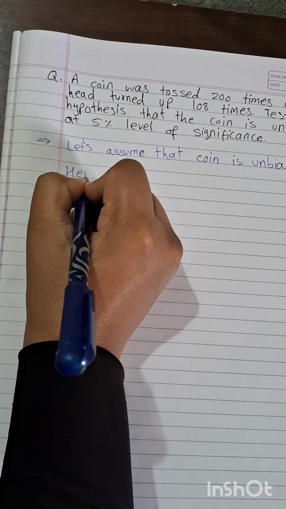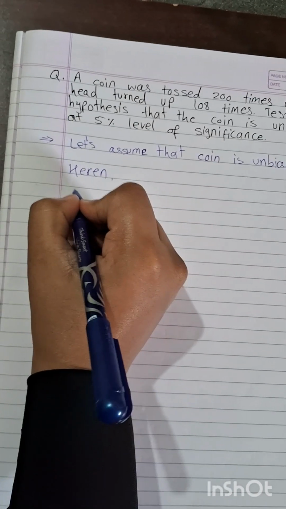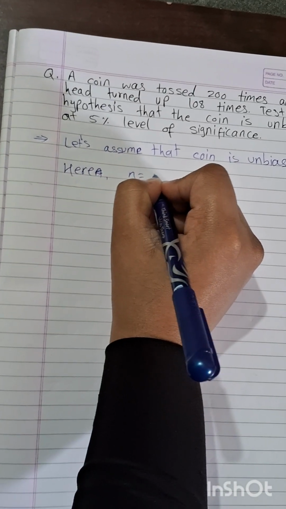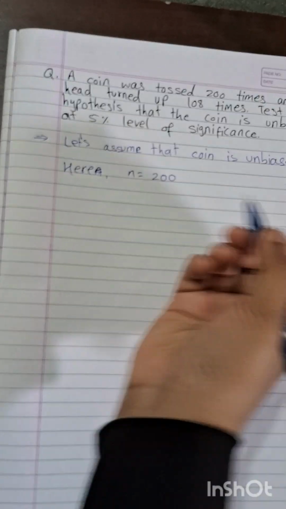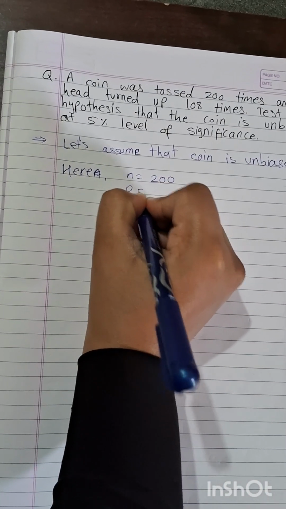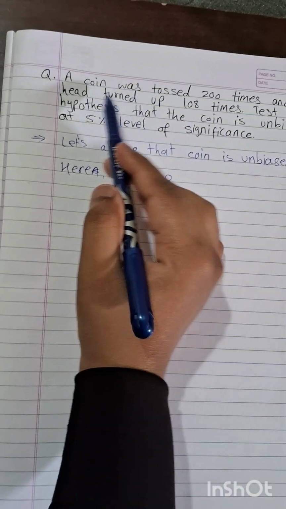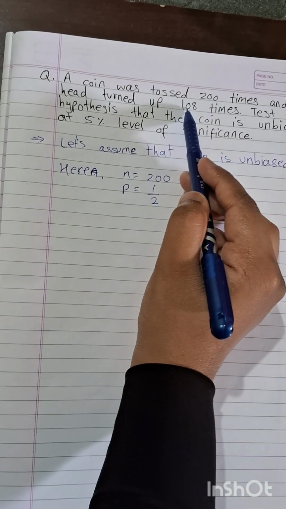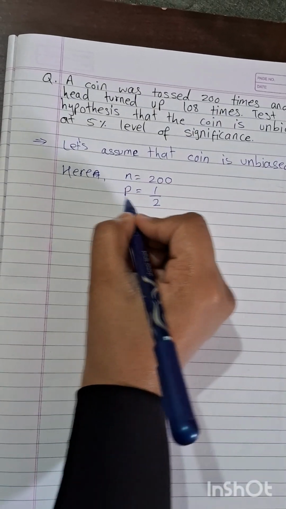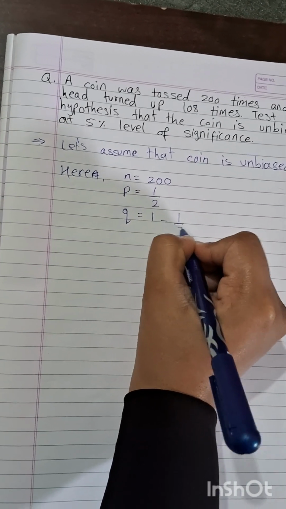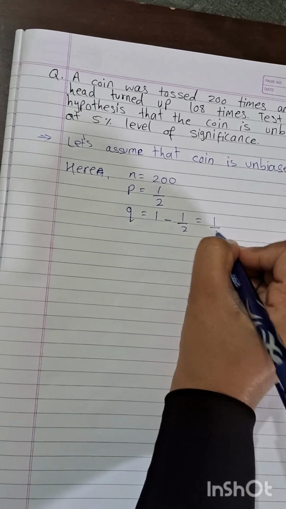Here, total number of observations, which is n, is equal to 200. Probability of success is 1 by 2, which is turning up head, which is 108 times, and probability of failure is the complement of probability of success.